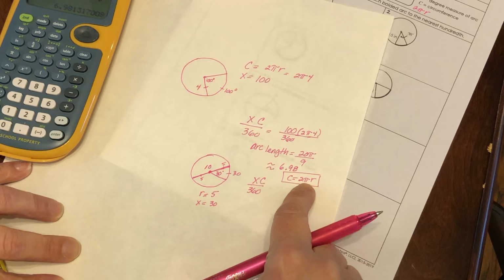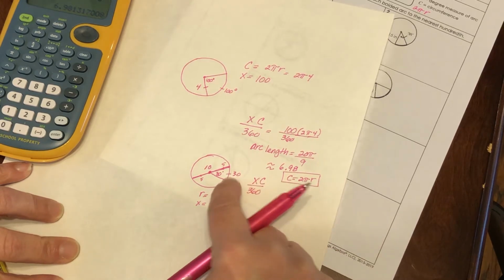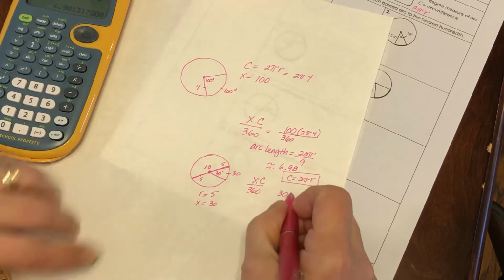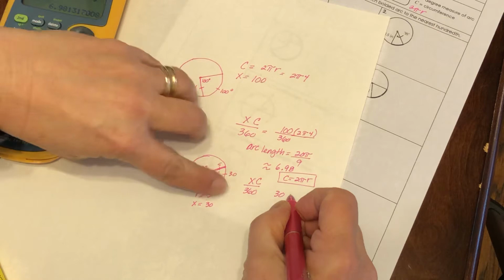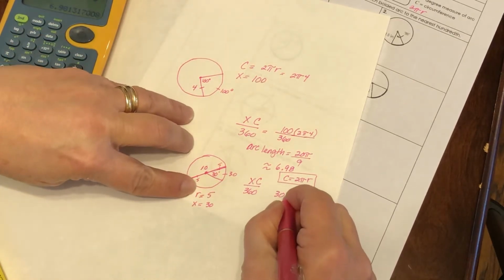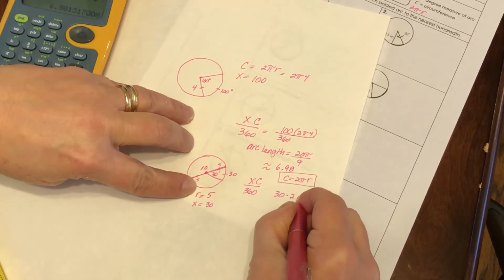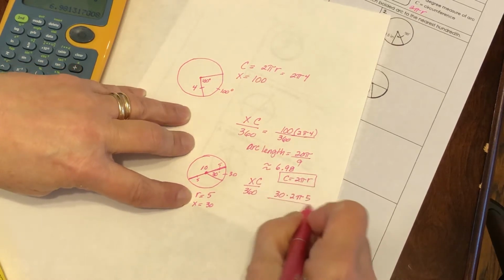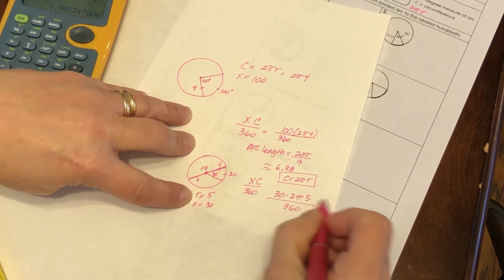Every time you start with the 2 pi r, I need the circumference and I need the arc measure. So I have 30, that's my x, times 2 pi 5, because that's my r, that whole thing divided by 360. That's all you need to do.